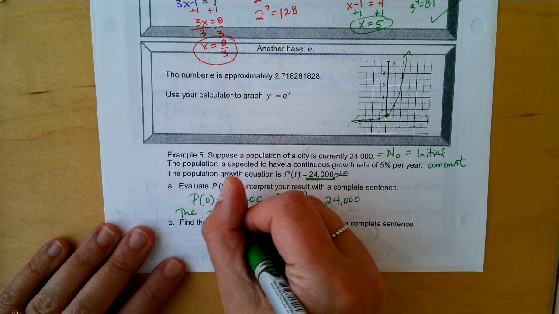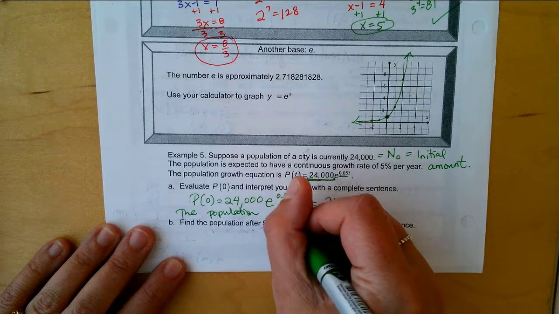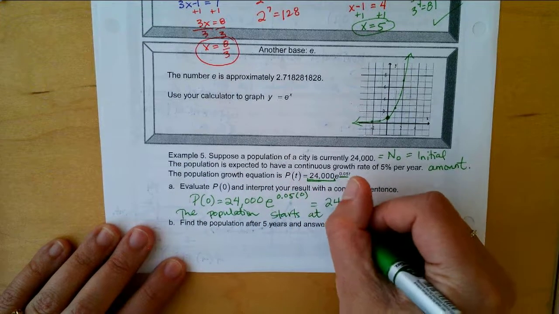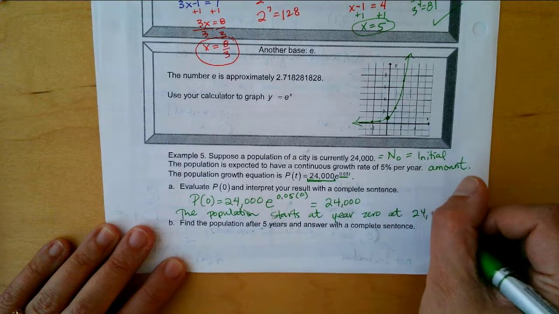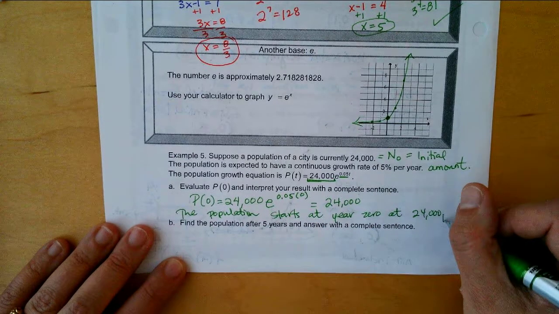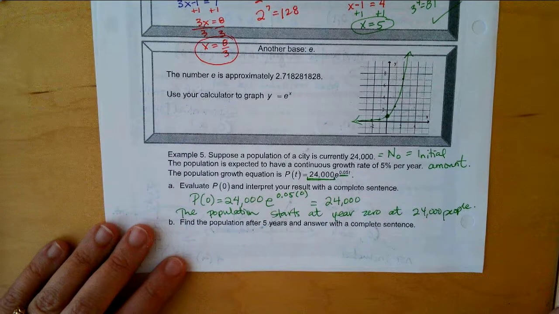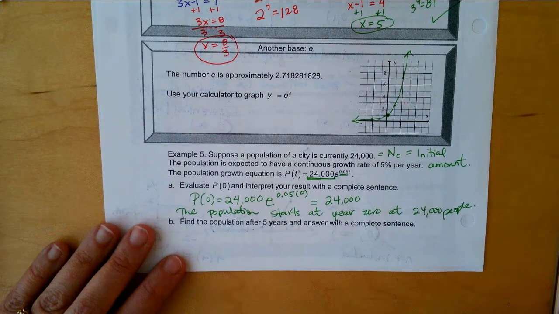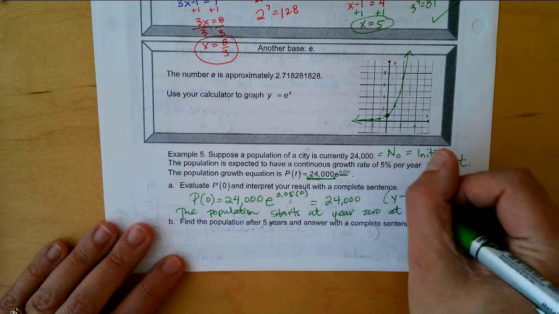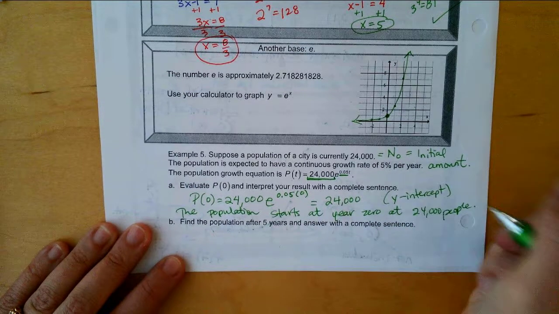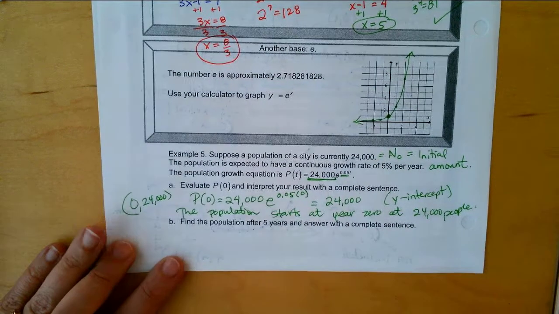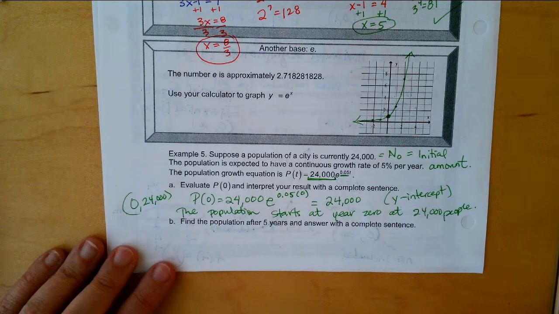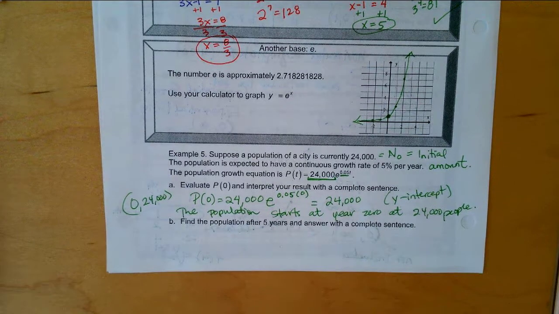The population starts at year 0 at 24,000. And maybe people. I mean, you probably have a better wording of that. Population starts at year 0 at 24,000 people. And that's also, I love that you said that's the y-intercept. Because (0, 24,000) is where we're starting from.